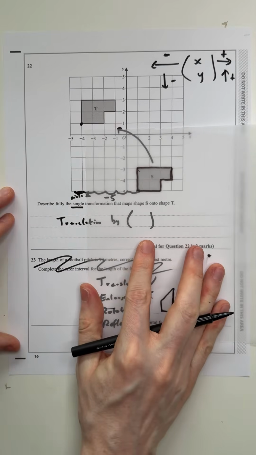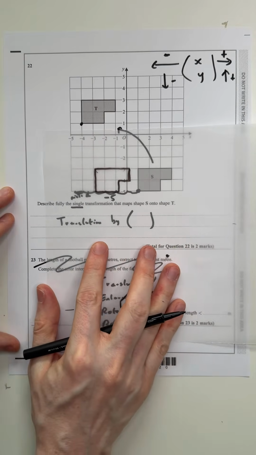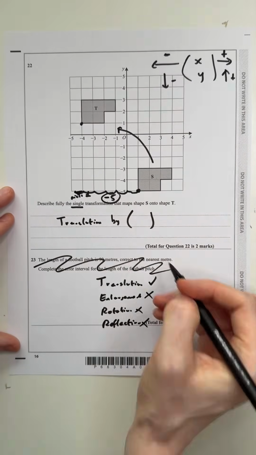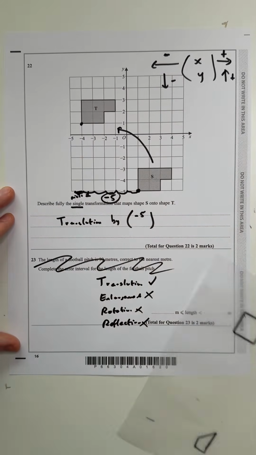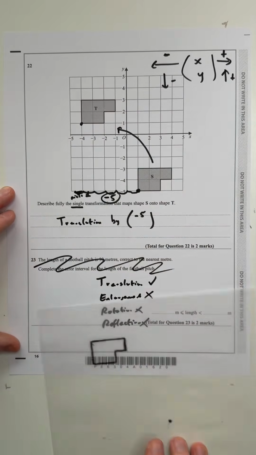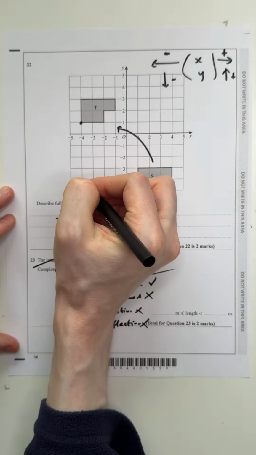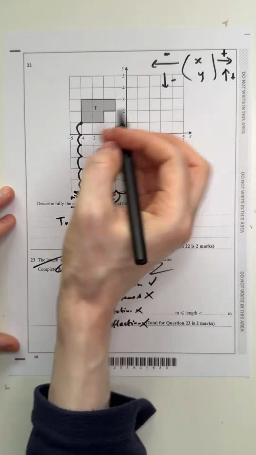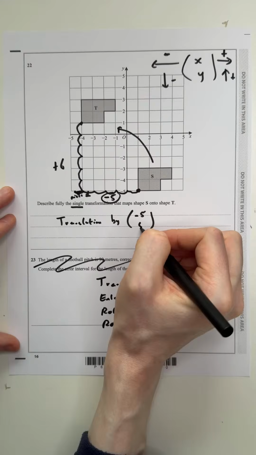Be careful of the scale. Each square represents 1. So it's gone 1, 2, 3, 4, 5, and as it's gone in the negative x direction, it's -5, because left is negative. So -5 on the top. Now that gets me to here. Now, how far has it gone up? It's gone up 1, 2, 3, 4, 5, 6. So it's positive 6. So -5, 6.